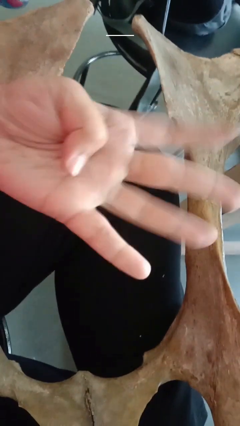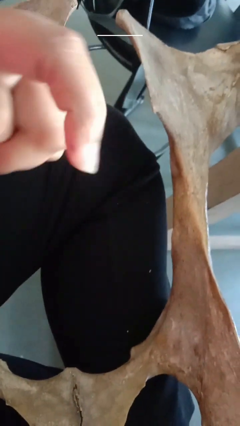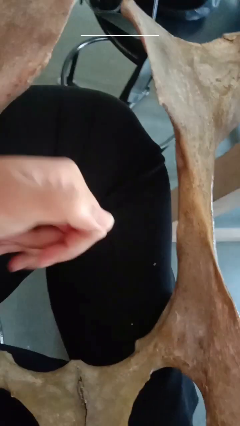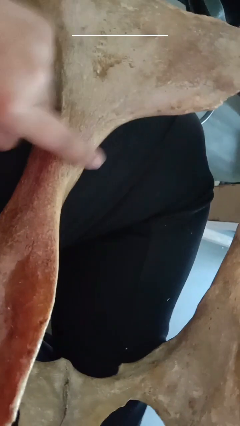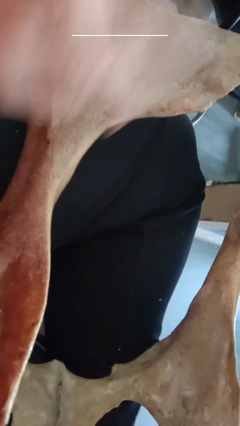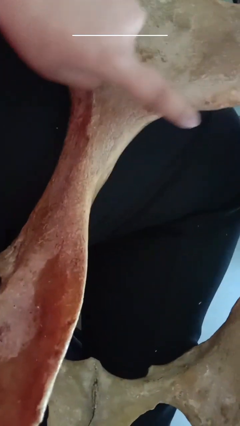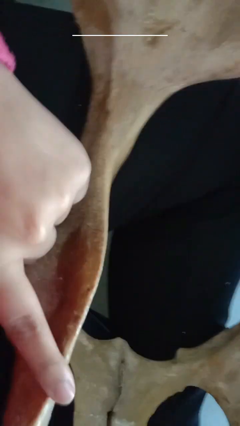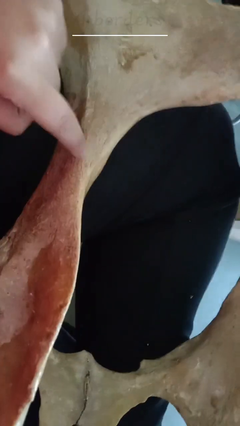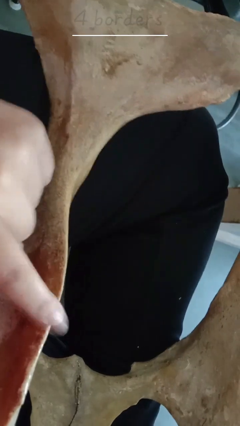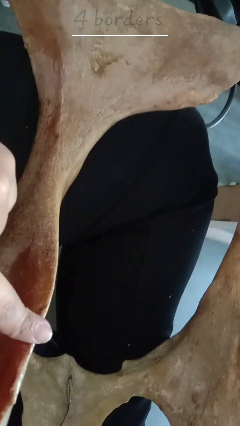Now we're going on to the four borders: dorsal, medial, lateral, and pubic. First we have the medial, posterior or ischiatic border, which is at the posterior or medial side of the ischium, and after that it forms a spine known as the ischiatic spine, with which the sacroischiatic ligament is attached.